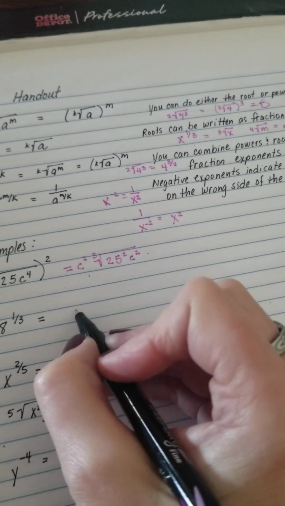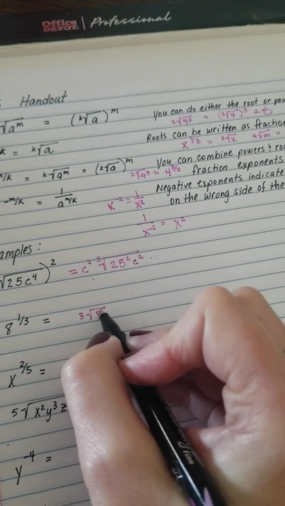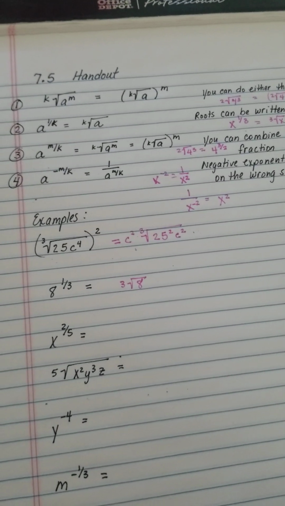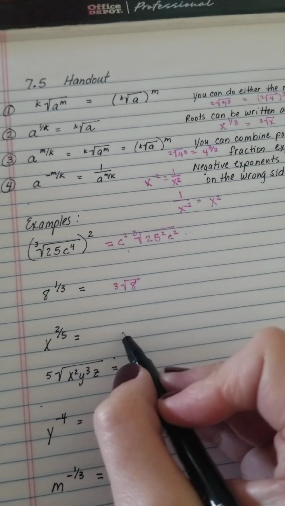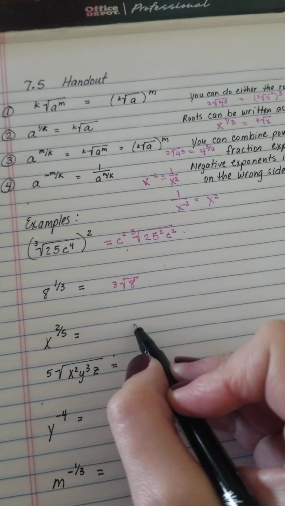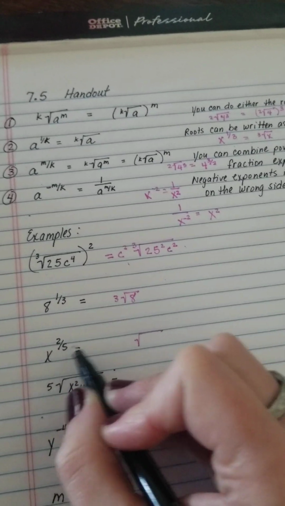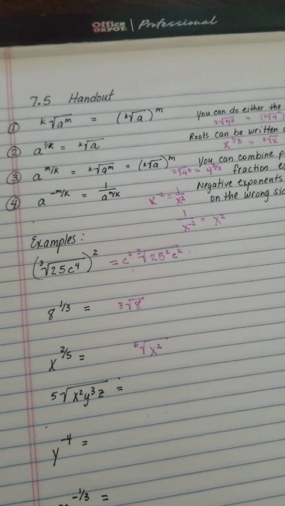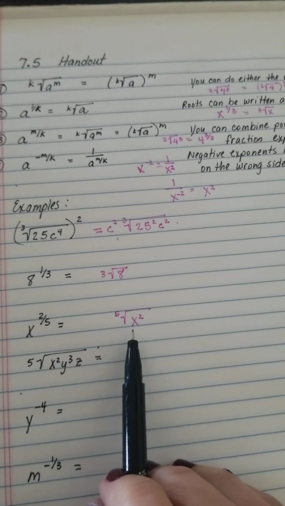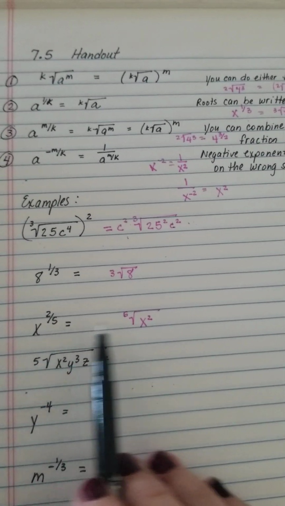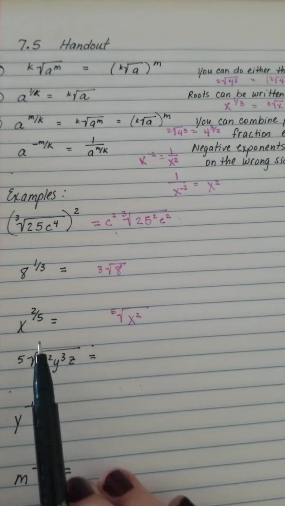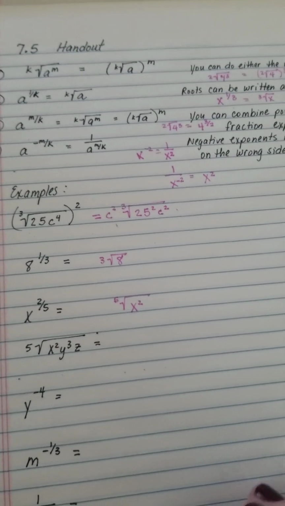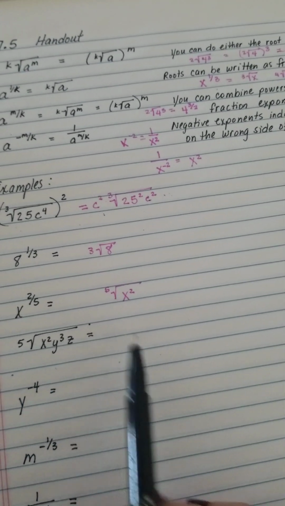8 to the 1/3 can also be written as cubed root of 8. That's that second rule, that fractional exponents are the same as roots. Here we combine the two ideas, and so we can take that x, and it could be rewritten as... Remember, denominator is your root, numerator is your power, so I can rewrite it in radical notation. So this is in exponential notation, radical notation. It's just two different ways of writing it, and one might be easier for one purpose and one might be easier for another. This one's a little more complicated version.